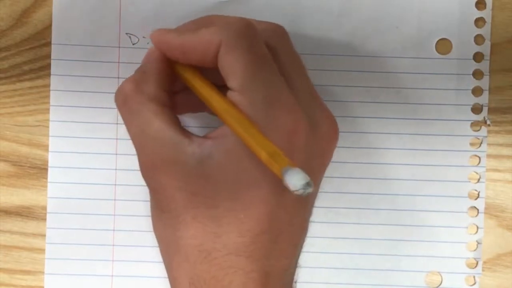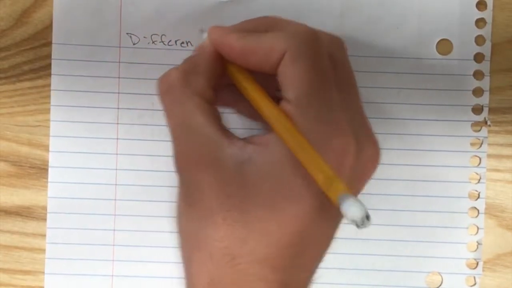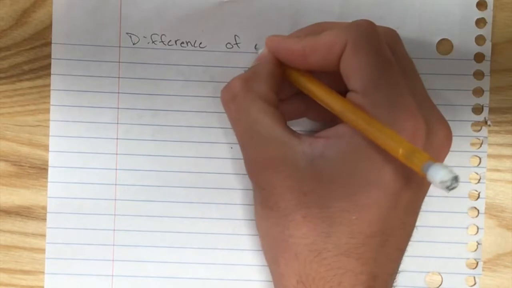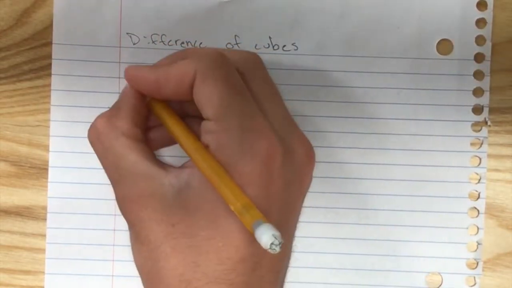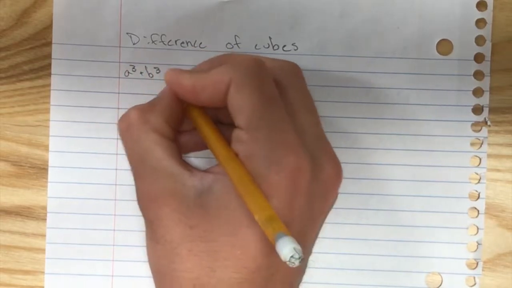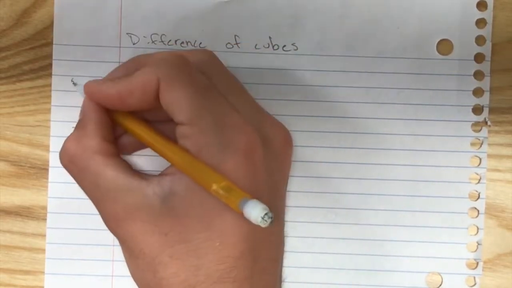So now we're going to move on to what I mentioned earlier, the difference of cubes. Now, the difference of cubes is really similar to the sum of cubes with one twist. So, as we saw earlier, the sum of cubes, your equation there is going to be a cubed plus b cubed equals, and again, this is the sum of cubes. I'll write that off to the side.